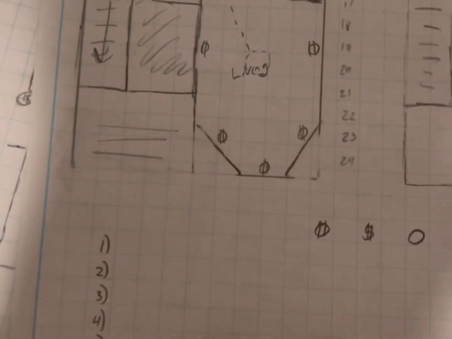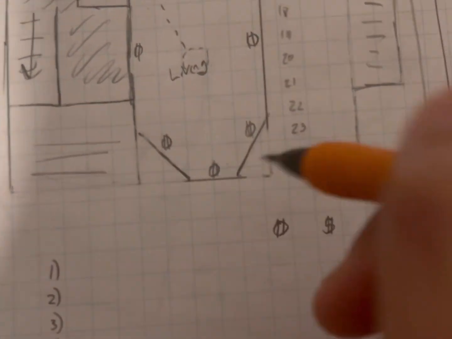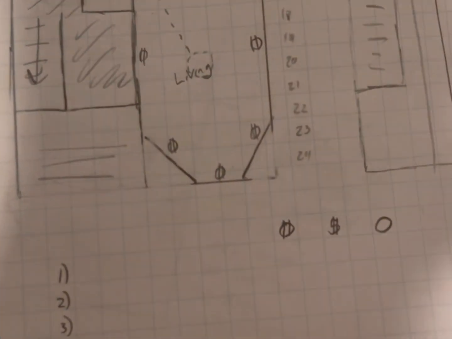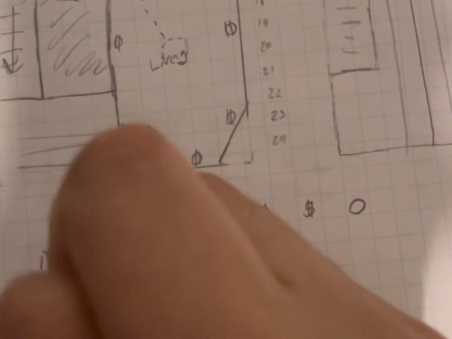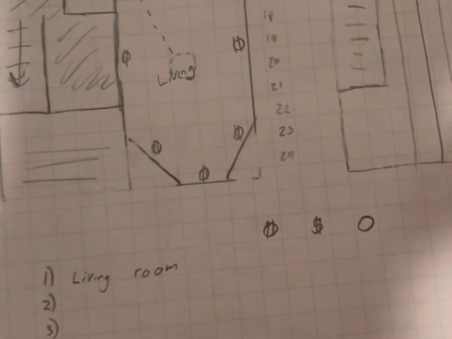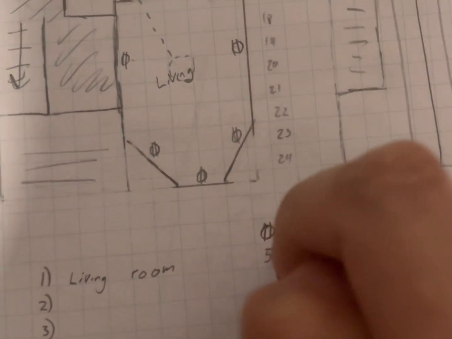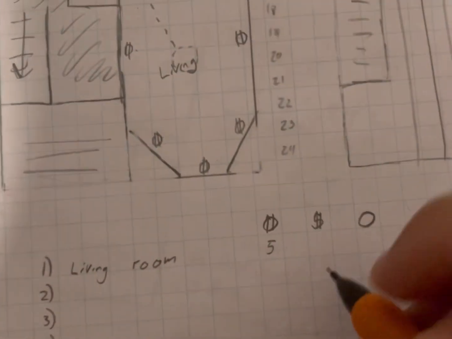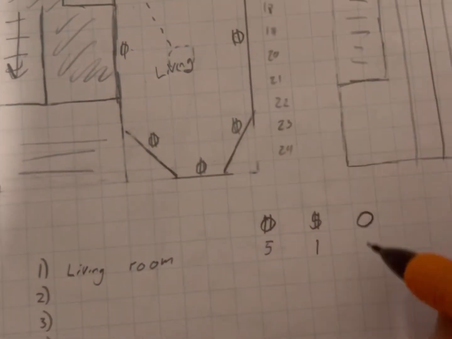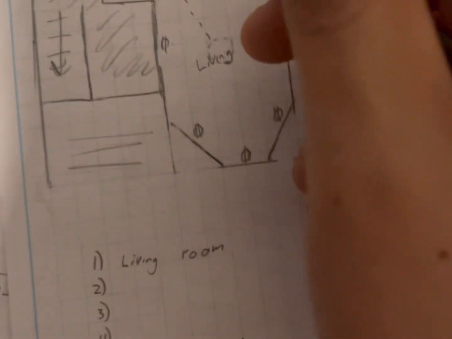So right now, all we did was just mark out the living room. And then the homeowner, if he wants to add more, hey, you can change it there. So anyway, I'll mark living room here. And then I'll just count the outlets. 1, 2, 3, 4, 5. 5 outlets. Obviously there's going to be only one switch. And obviously just one light, right?